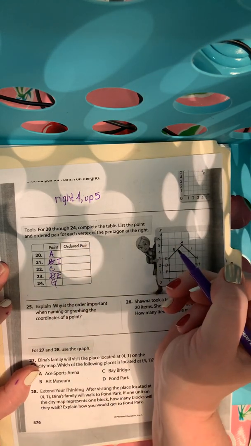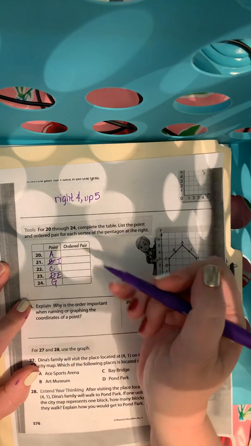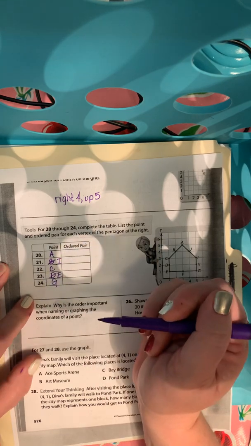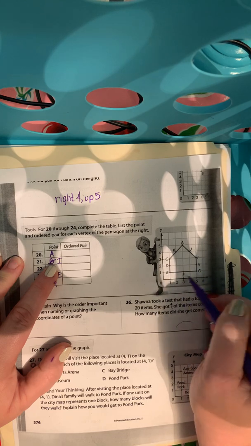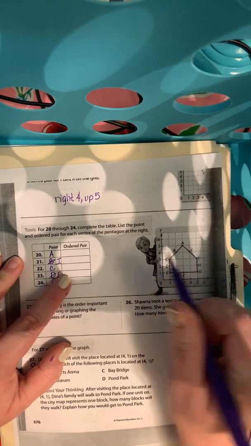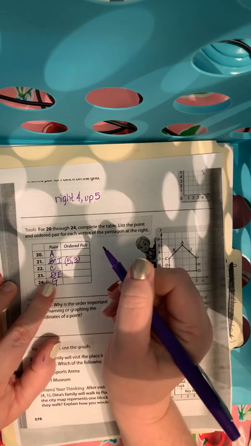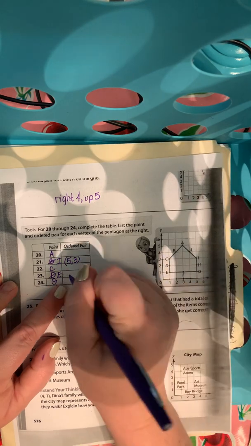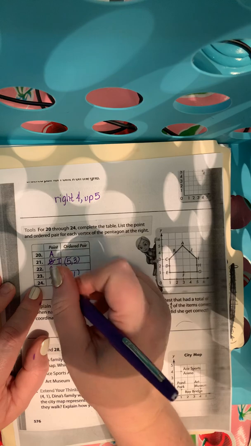Haha, see? How about that? Oh, I actually helped you out a little more. Since I did it out of order, I'm going to do 21 and 23 with you. We're going to do I right here. We're going to crawl to 5, walk to 3. 5, 3. And then E is over here. Crawl to 1, walk to 1. 1, 1. And then you have A, C, and G to do.